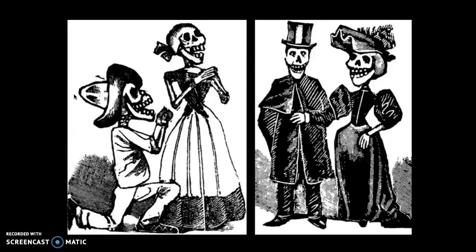So he always kind of drew his skeletons in this sort of dressed up way. And there's a very specific reason why all the skeletons are well dressed. It's because death is the great equalizer. It doesn't matter how rich or poor you are, it will come to all of us, right? So no amount of money is going to make it go away.